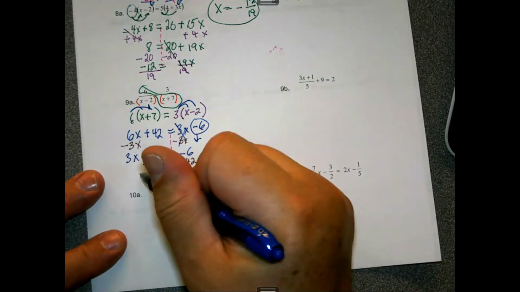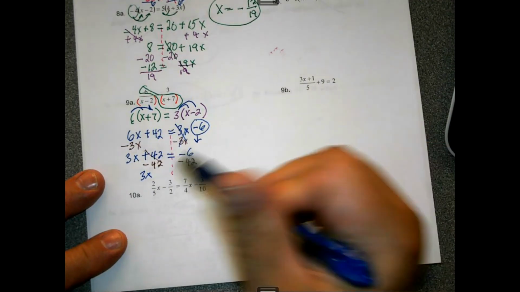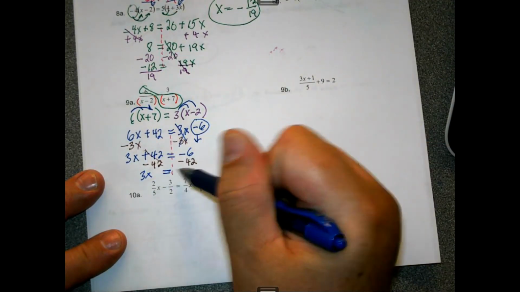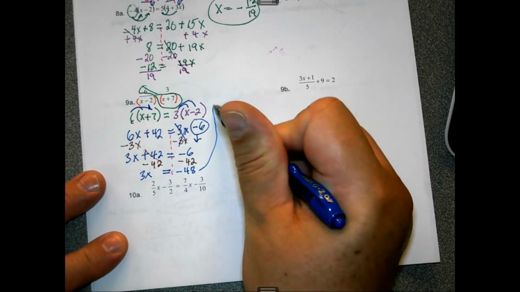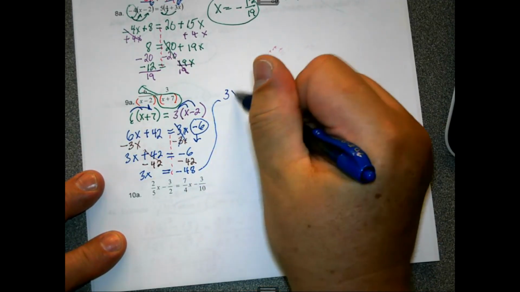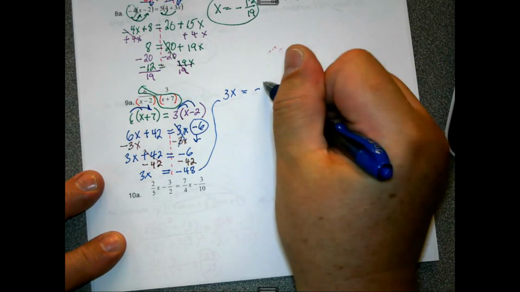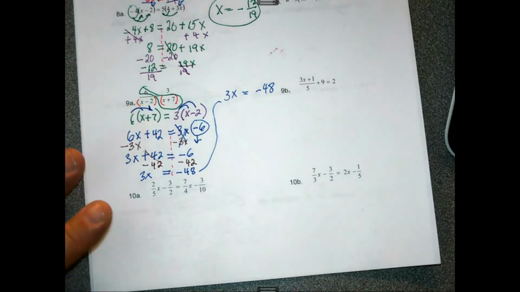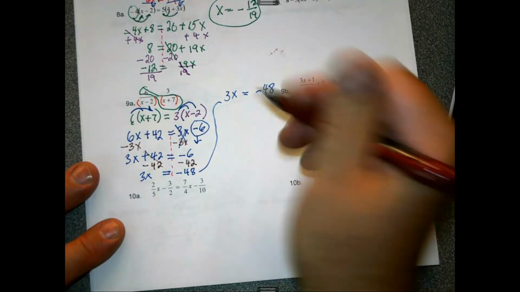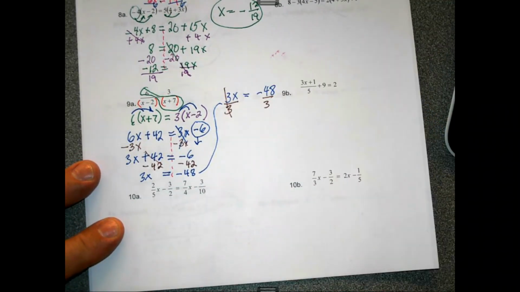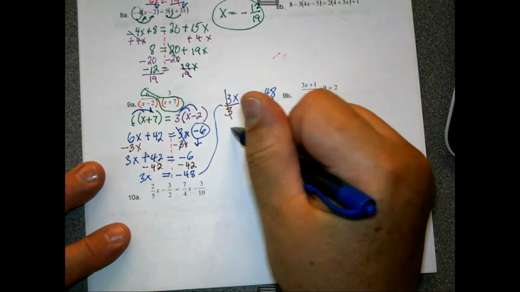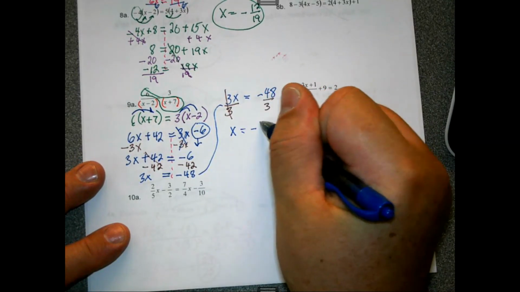So I'm going to get 3x equal negative 48. Divide both sides by the coefficient 3. So x is going to equal negative 16.